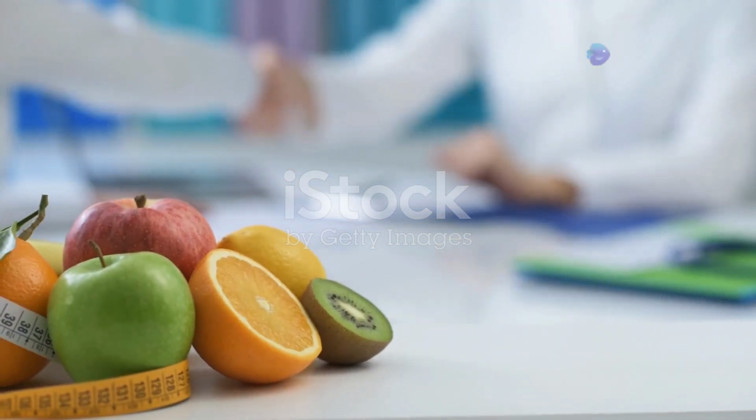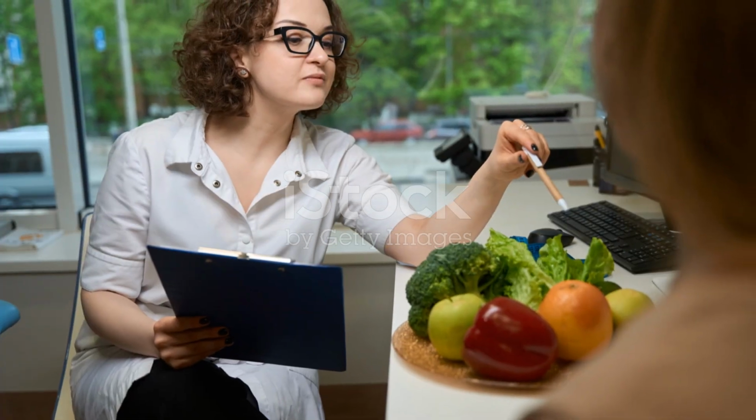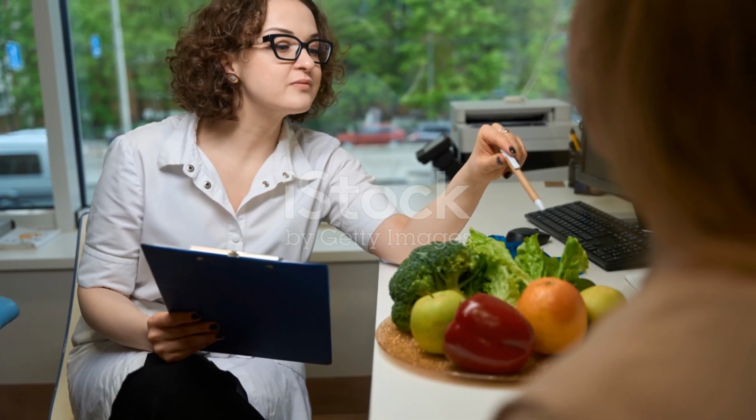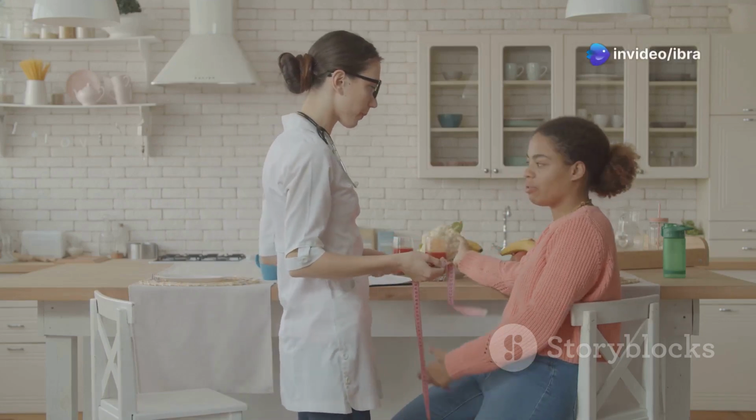Section 5. Assessment in nutrition practice, gathering the facts. Assessment is the foundation of the nutrition care process. It involves collecting comprehensive information about the client's nutritional status. Registered dietitian nutritionists use various methods to gather this information.